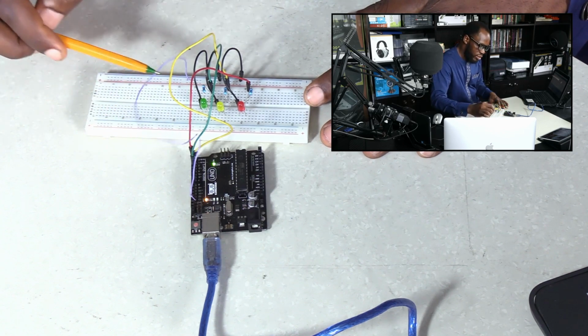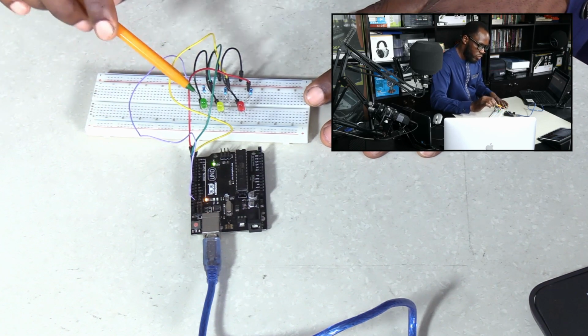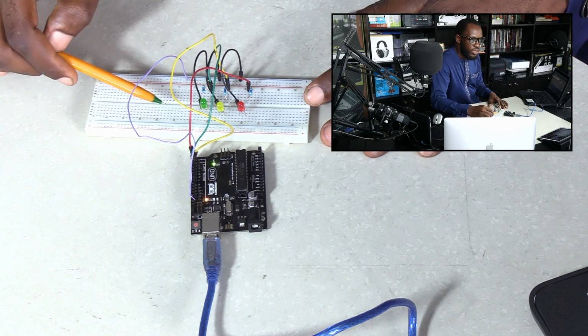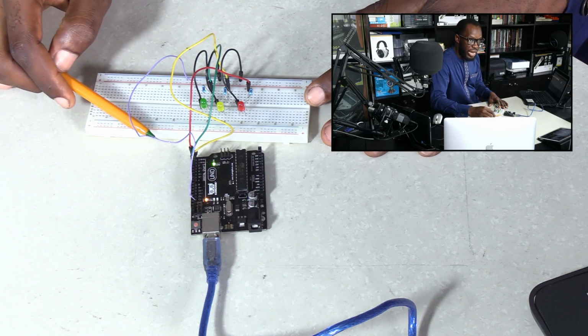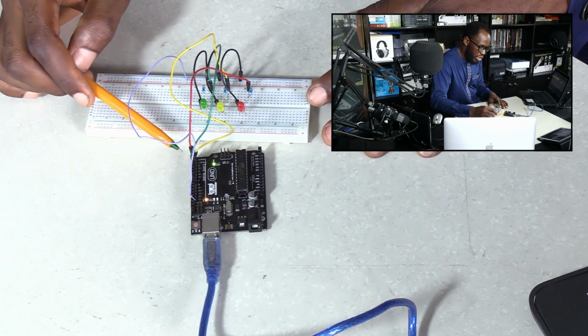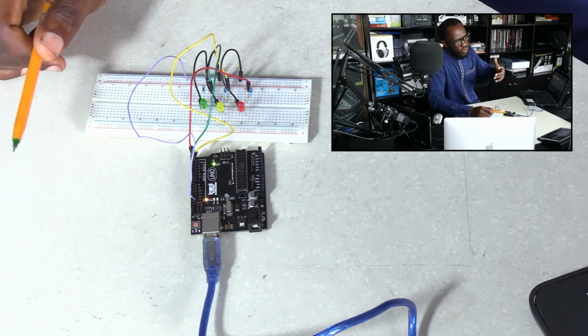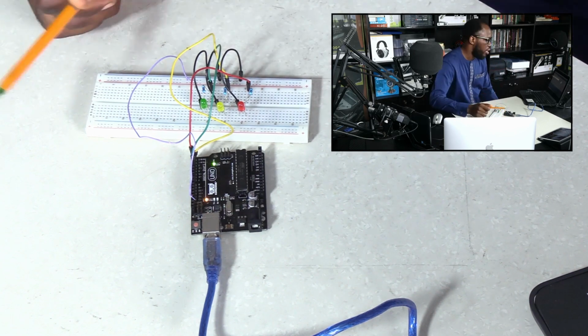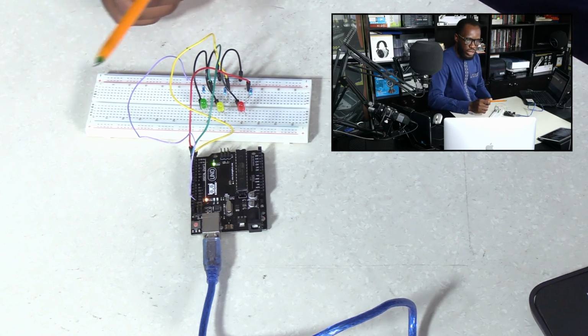And I have these wires, this red, yellow, green wire via the 470 ohms resistor connected to the positive line of the LED down to pin 2, pin 3, pin 4. So if you are following the tutorial, you must have understood how to do this. It's not a complex business, so I'm not going to waste too much of our time here.